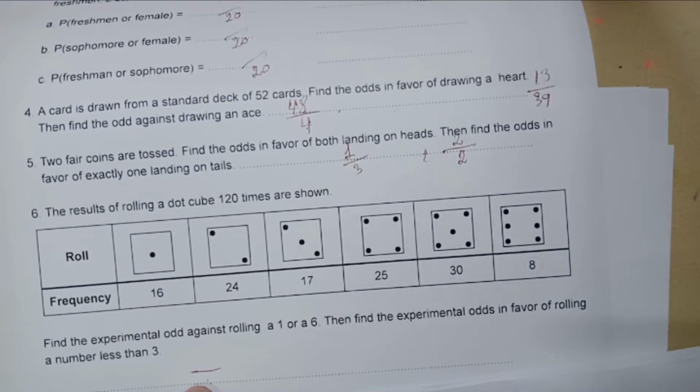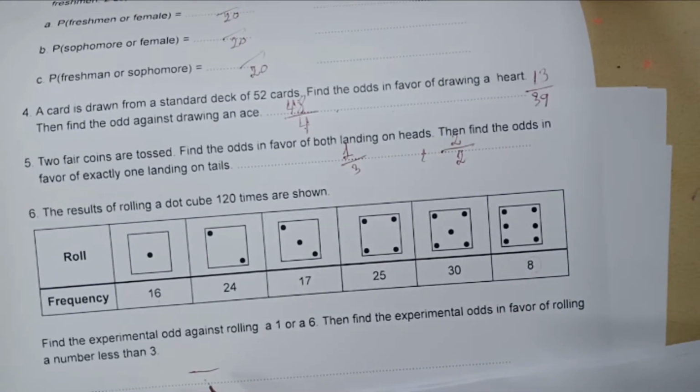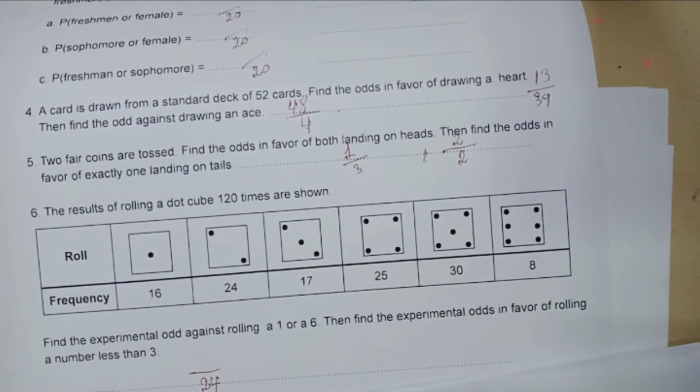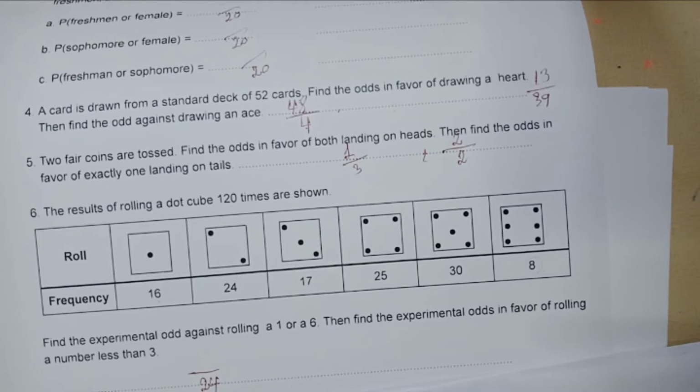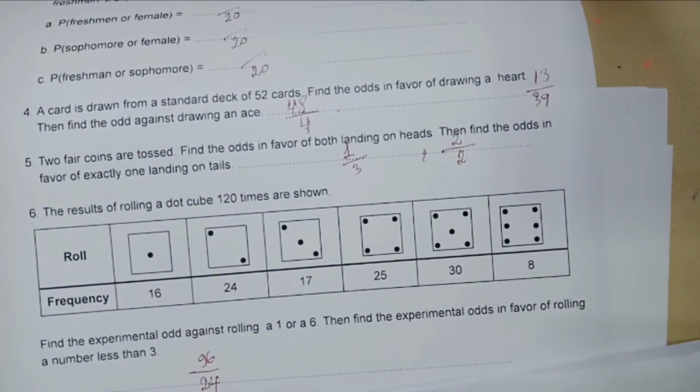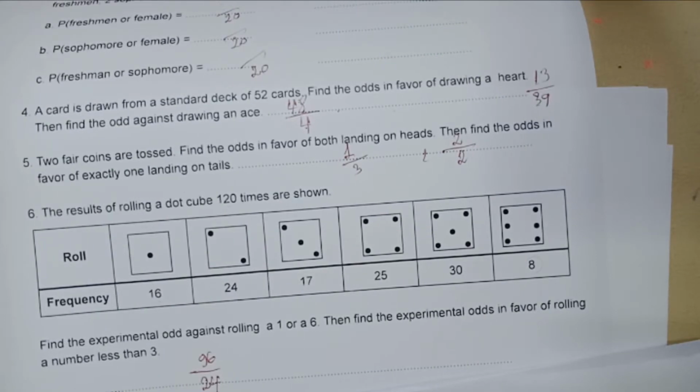Together you will have 24. So you have 120 minus 24. You have this one as 96. And then 96 over 24, and then you simplify that to the simplest form.